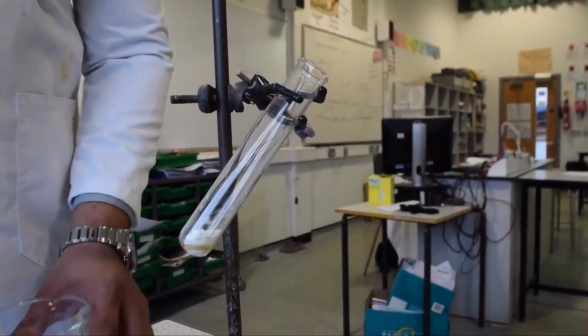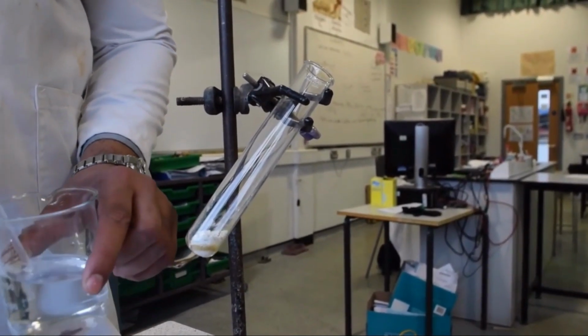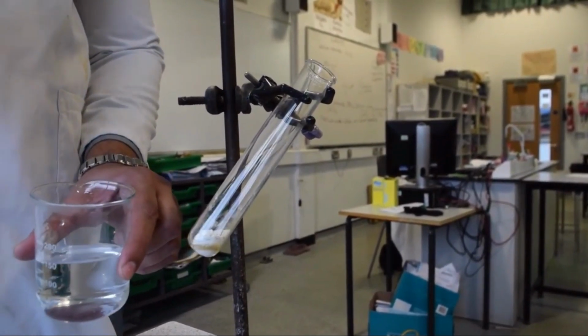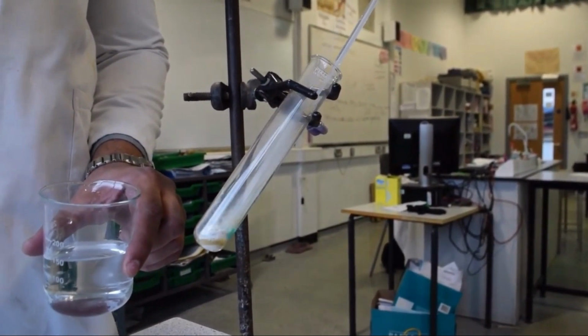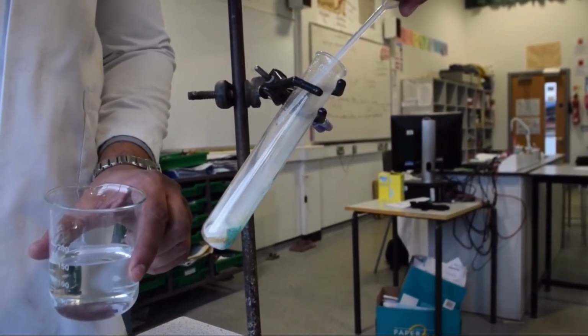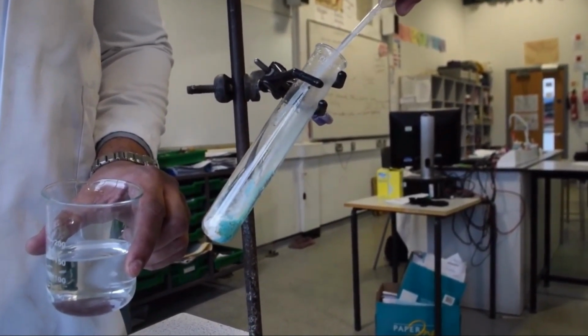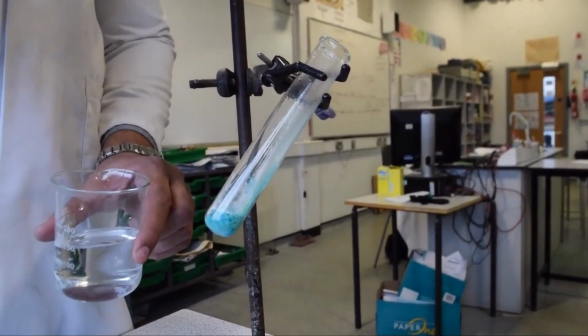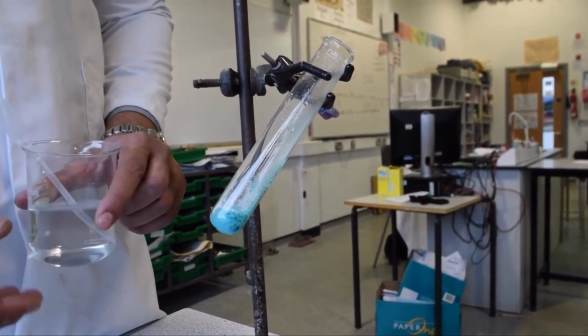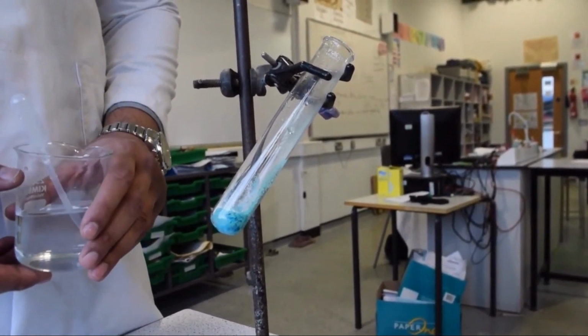Okay, so now we want to reverse the change, and so we're going to add some water. So fill the pipette up, and then you want to add the water to the copper sulfate. And you can see the colour, the blue colour, has returned. And you don't want to add too much, otherwise it'll become a solution and ruin the experiment.